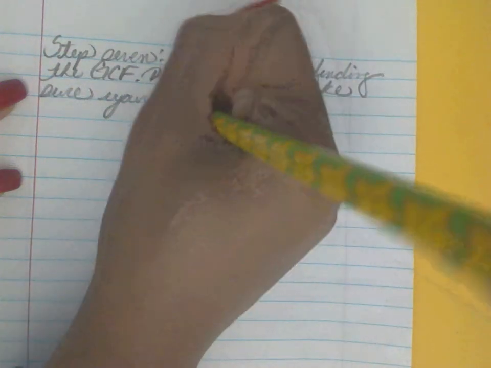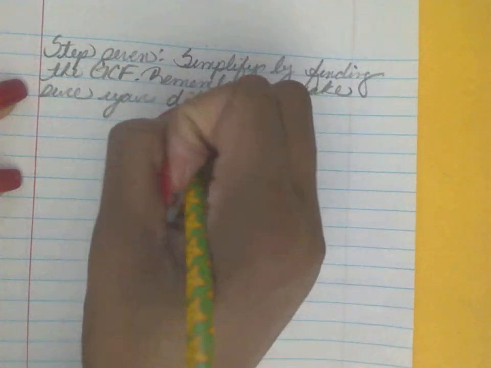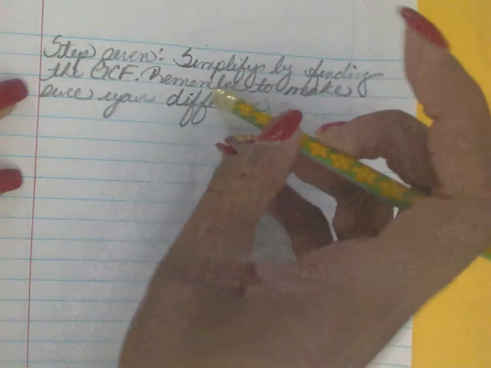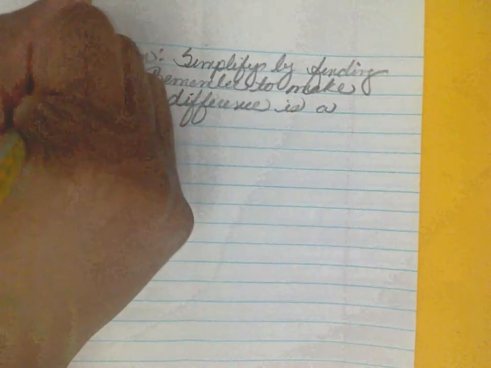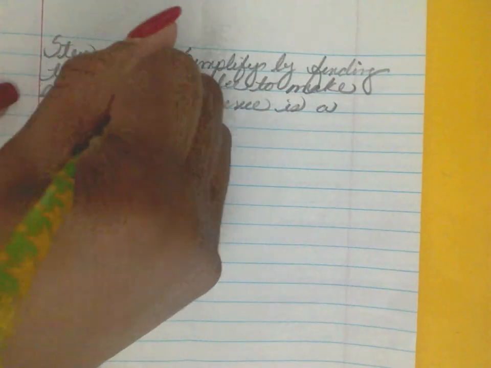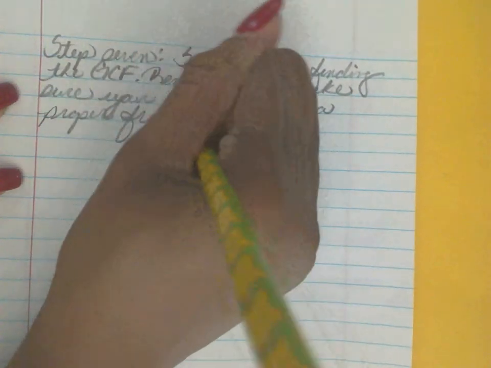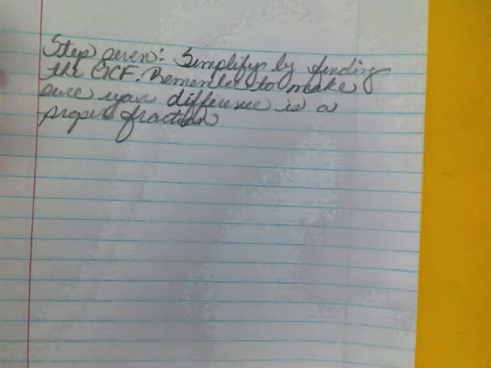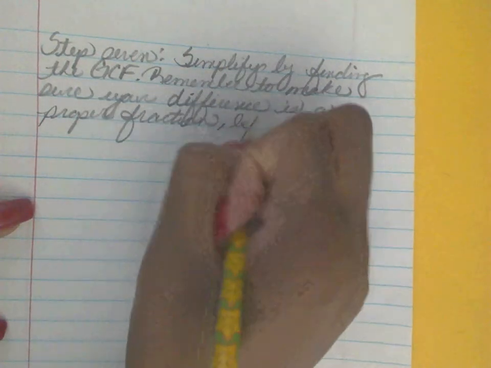Difference is a proper fraction before simplifying.